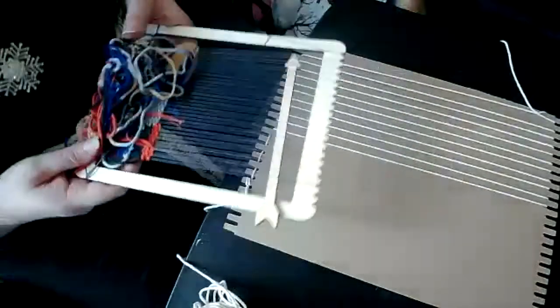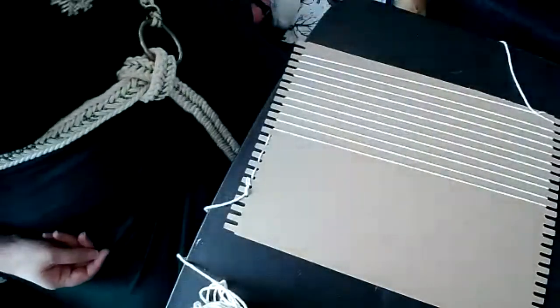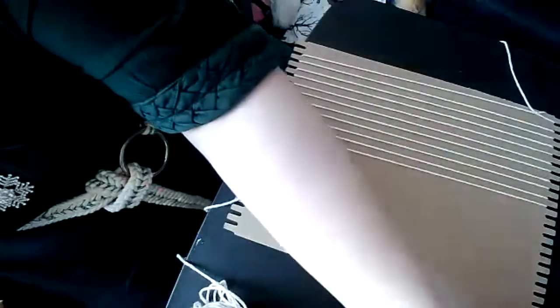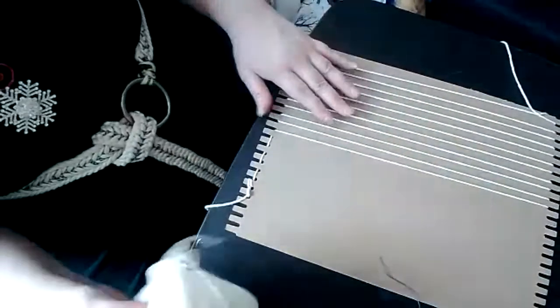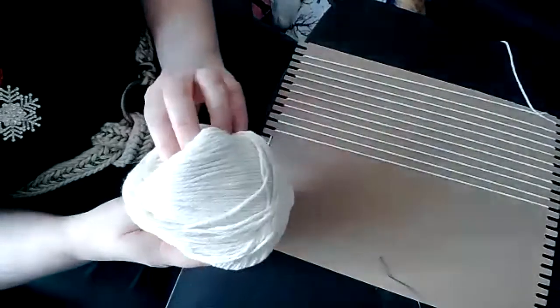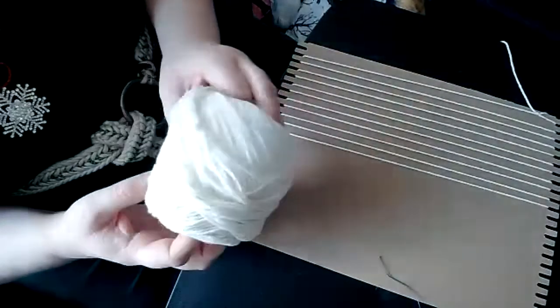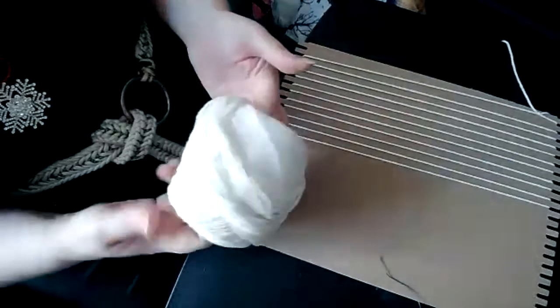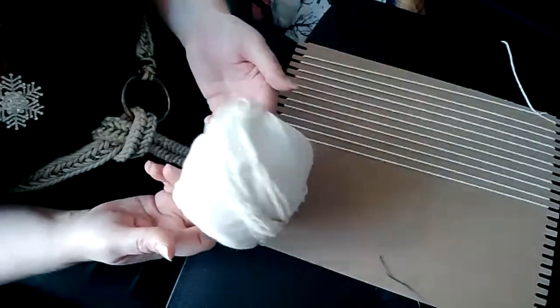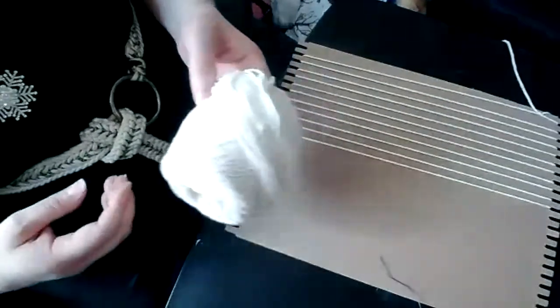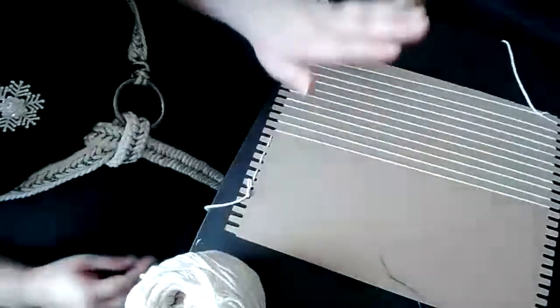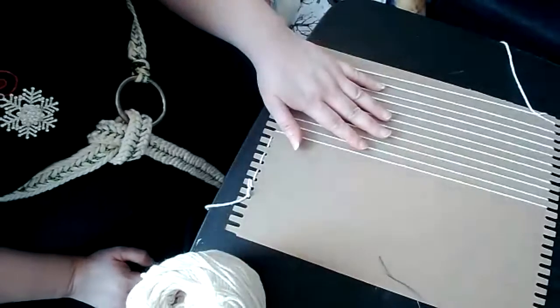As I said, you could use a picture frame or whatever you may have, cut up a cardboard box. What I'm using for the warp is cotton. This is actually the generic cotton that you can get at any craft store or Walmart. It's usually something in cream. It changes depending on the store that you're at. I find this a good one for most things.